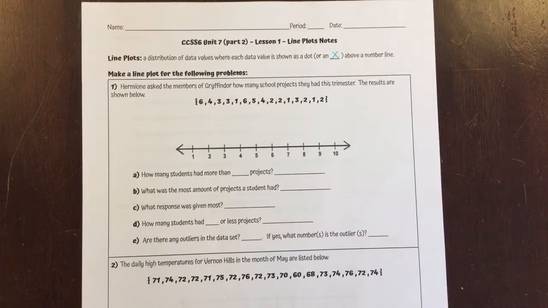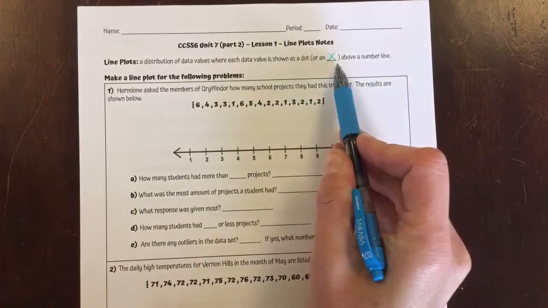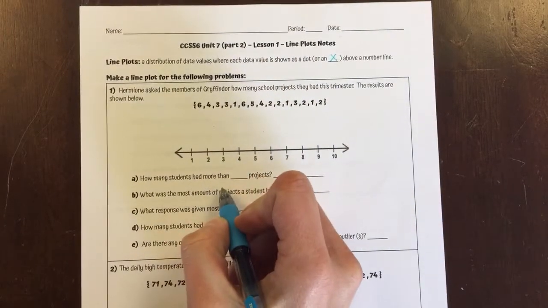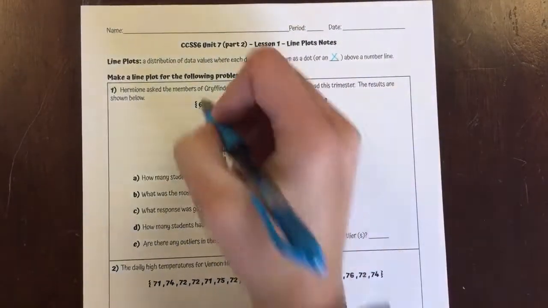So the first thing I need to do is decide I'm going to use the X, and I'm going to take each data point and plot it. So here I have 6, I put an X right above 6.